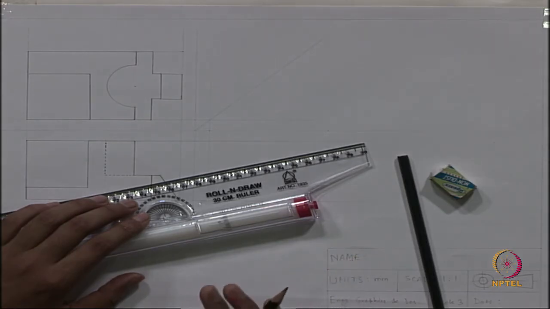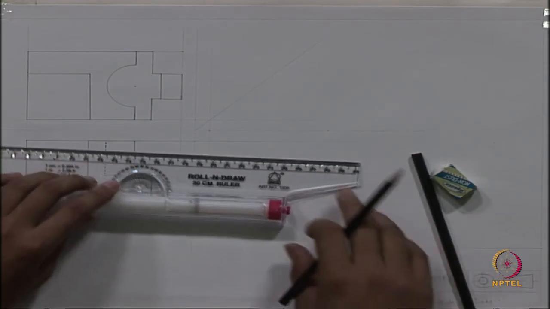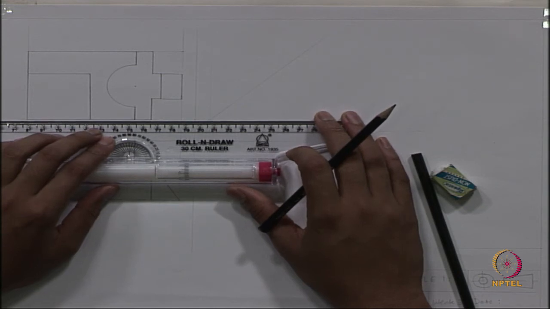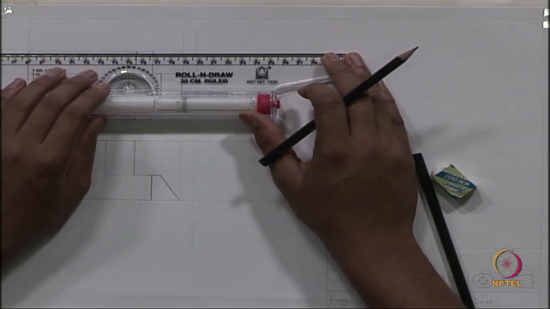Later when the drawing is finished, you can delete it or you can keep it also, not an issue. And how to capture the width? Let us capture from here.